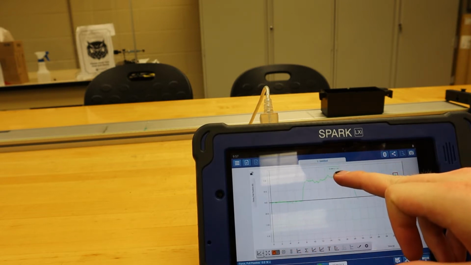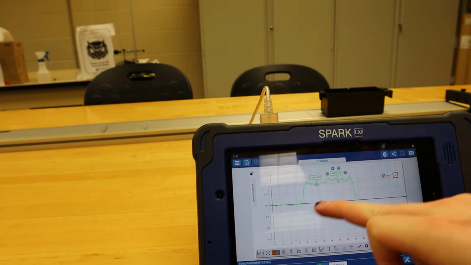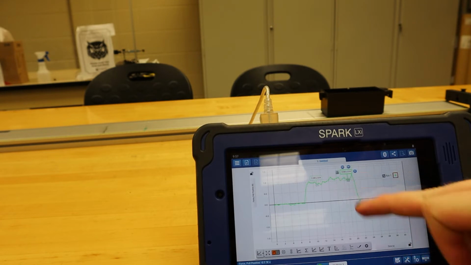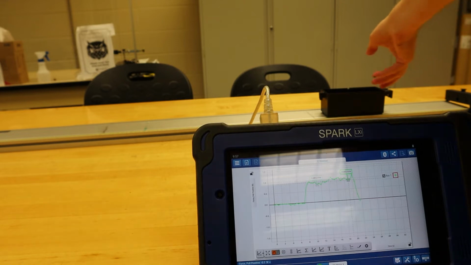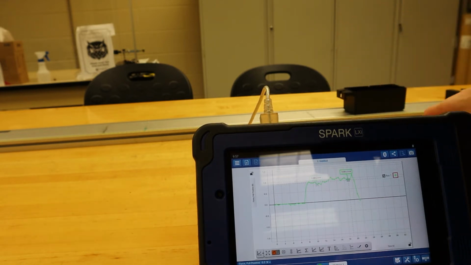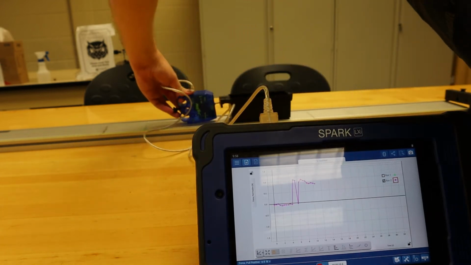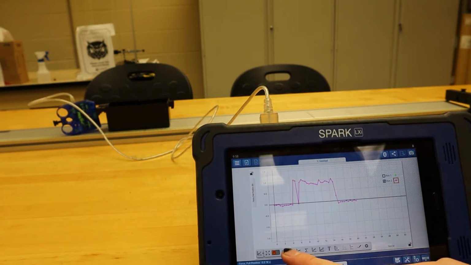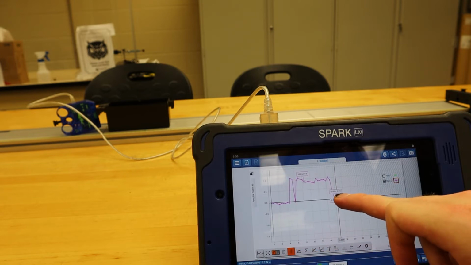Then we will press the cursor button to make a new data point and then drag this to one side of the flat part of the graph. We'll make another data point and drag it to the other side, and then we will take the average of the two force readings. We will then flip around the tray and repeat this process, pulling it the other direction. Again, we will select two data points and take the average of the force readings.